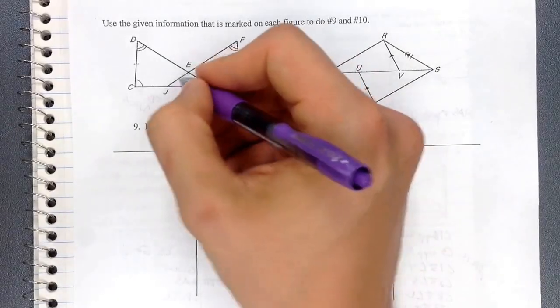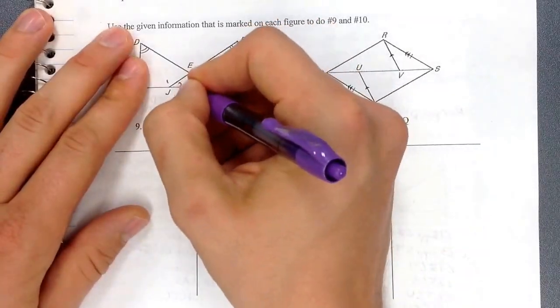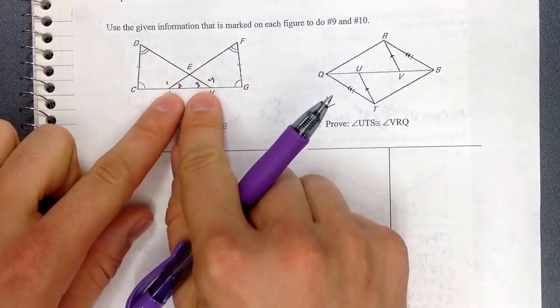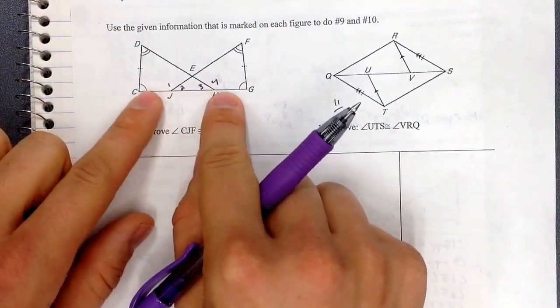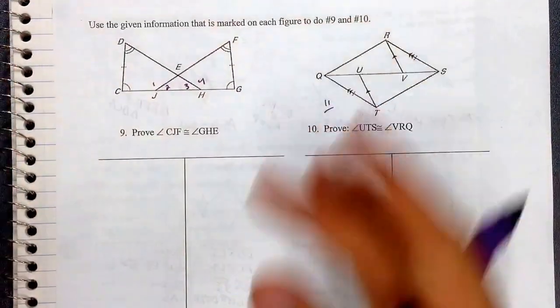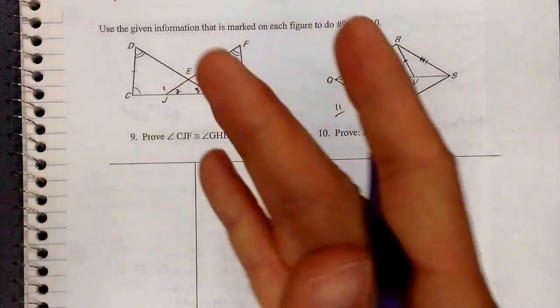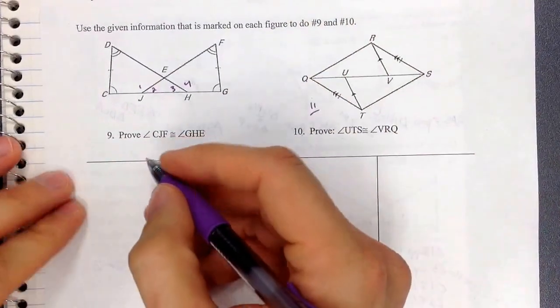And then I'm going to call out, let's number them: 1, 2, 3, 4. 2 and 3 are going to be CPCTC as congruent. They're both supplementary to 1 and 4, and I can use the congruent supplement theorem because I have a set of congruent angles supplementary to another set. That other set has to be congruent as well.